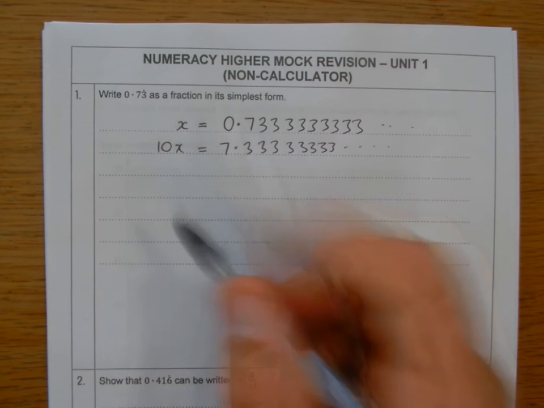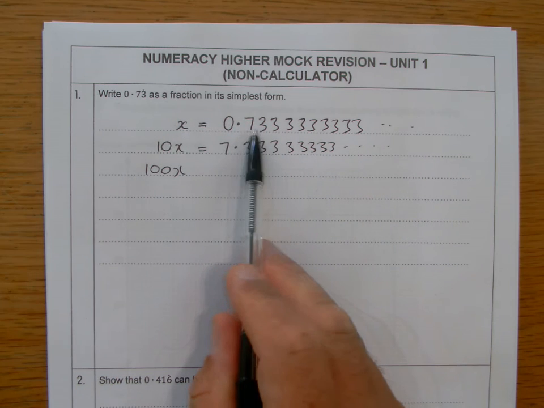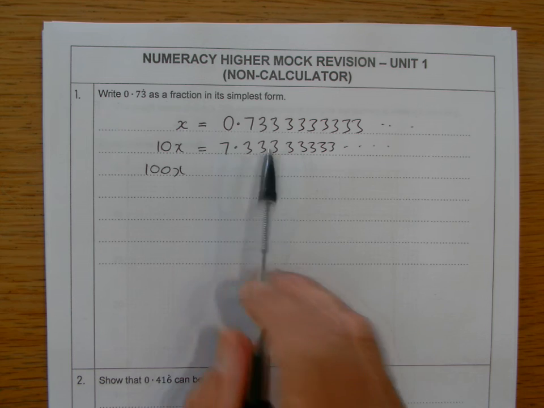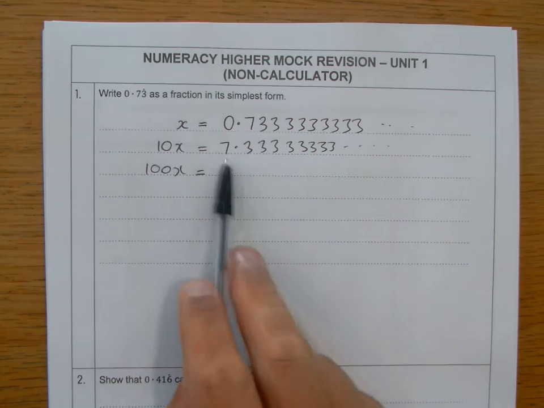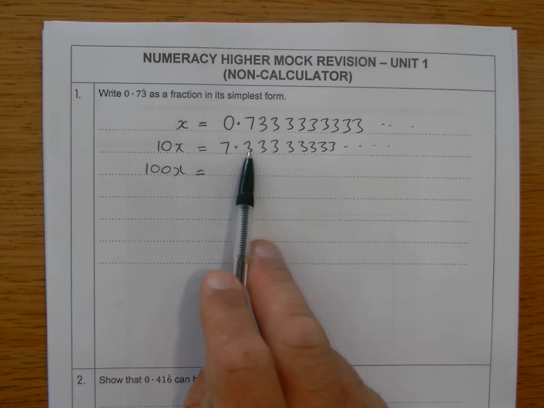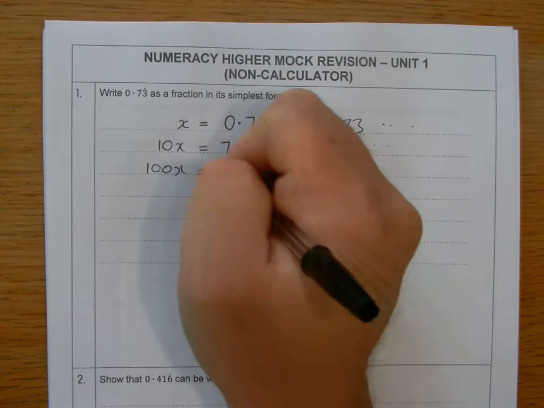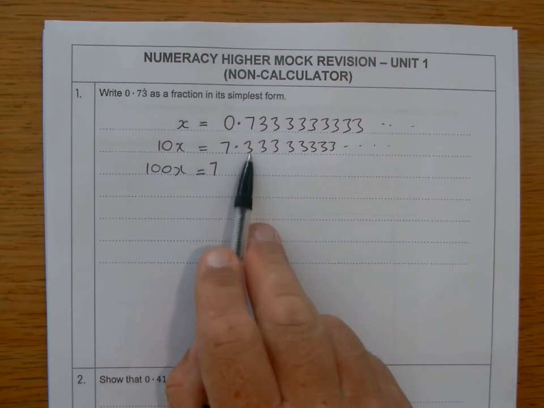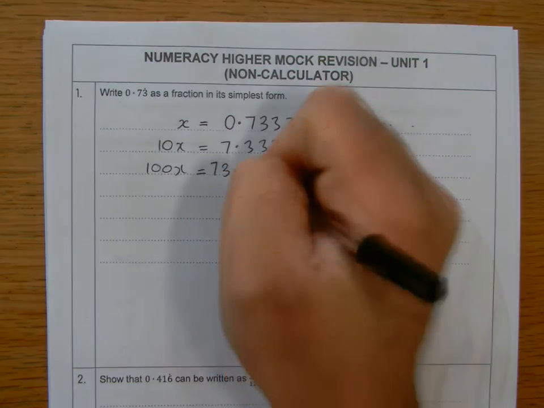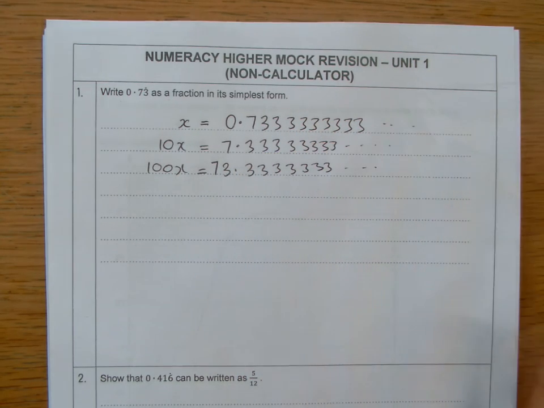So I multiplied by 10. The next step now is to multiply by 100. If I multiply x by 100, the digits will move 2 places to the left. Or you could just look at this and think, well, just multiply this by 10 again. That will give me 100x. So if I move the digits to the left, the 7 from the units will go to the tens, the 3 will move up to the units, and these 3s will all shift up 1, and so on.